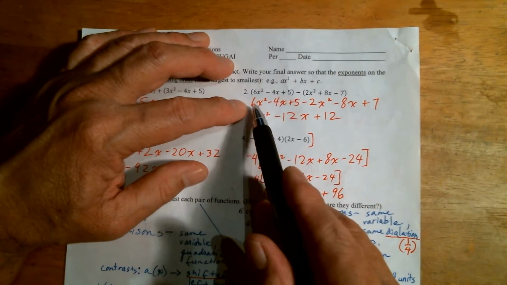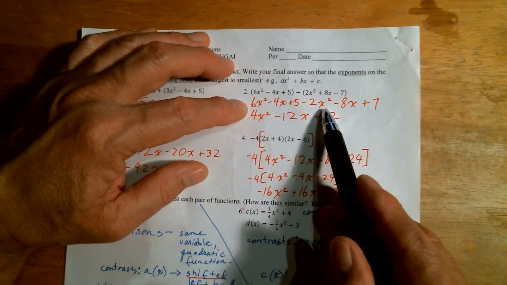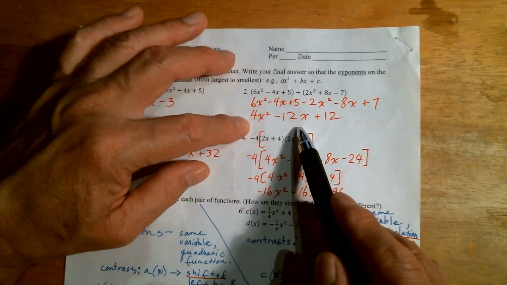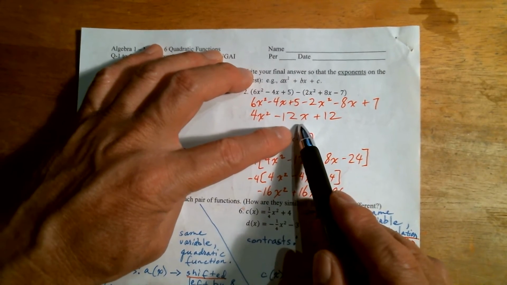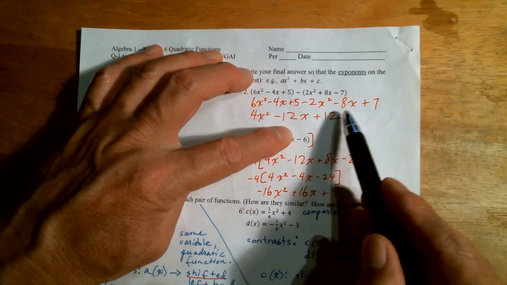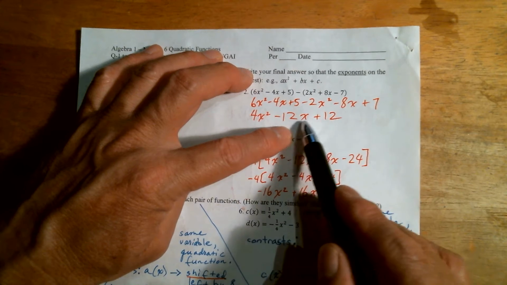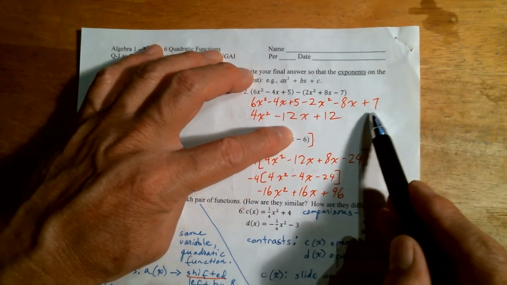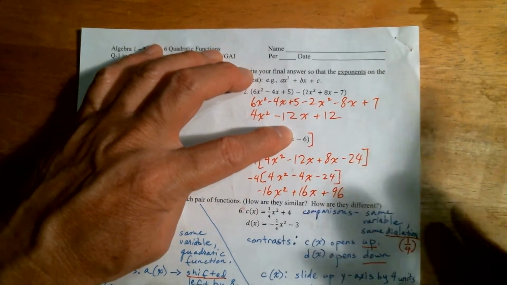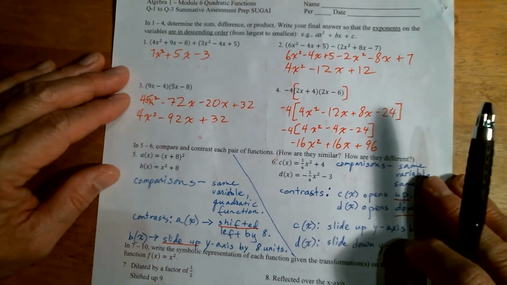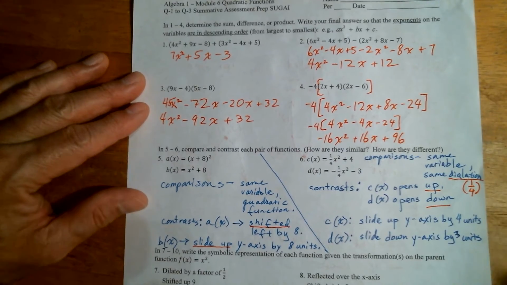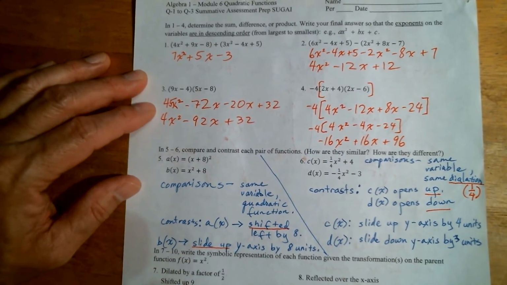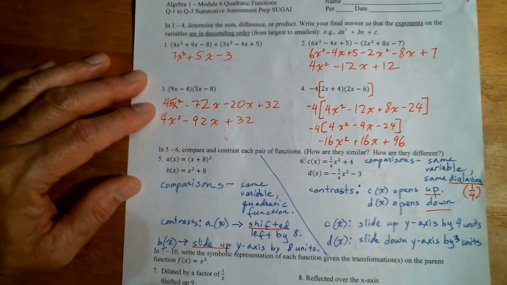Now we're going to combine like terms. x squared, x squared: 6x squared minus 2x squared, 4x squared. Then 4x, negative 4x, and negative 8x gives us negative 12x. 5 plus 7 gives us 12. Okay, let's go on to the next one. Guys, this is all review now. So I hope this just refreshes what you should already know.